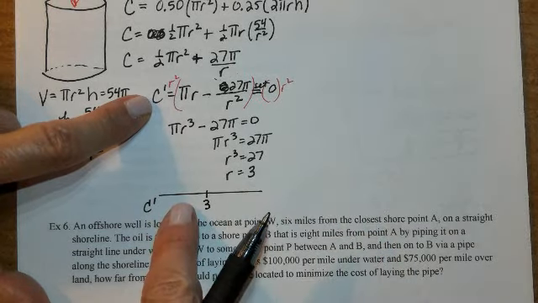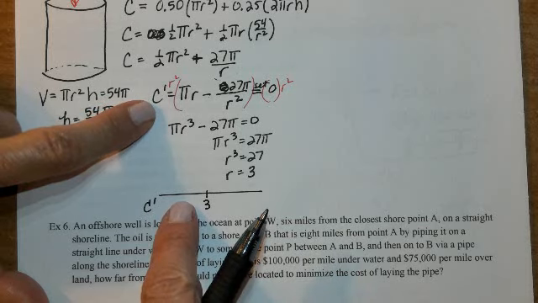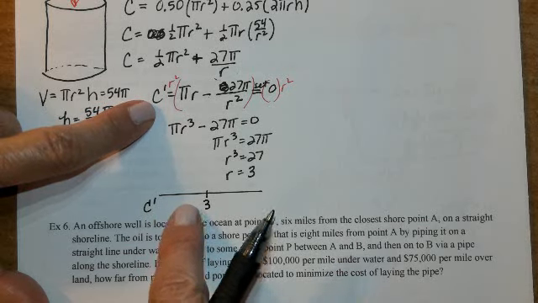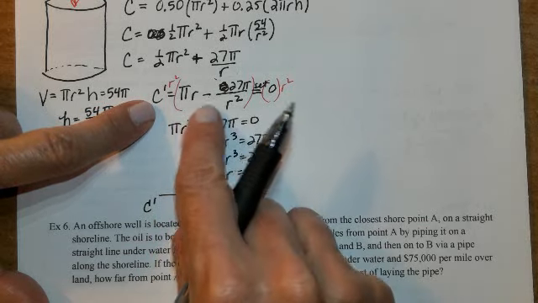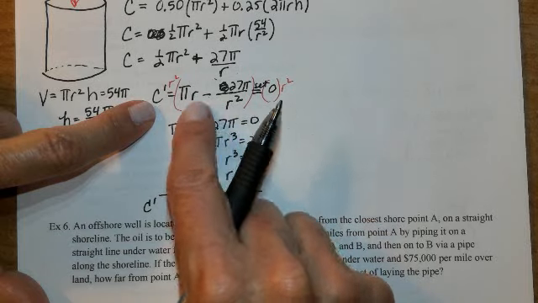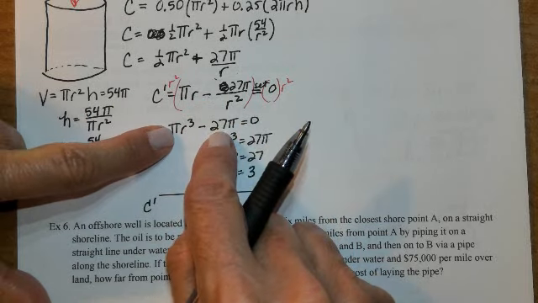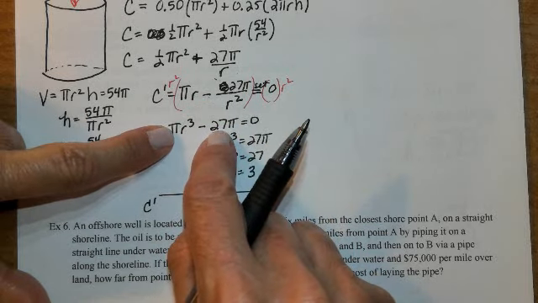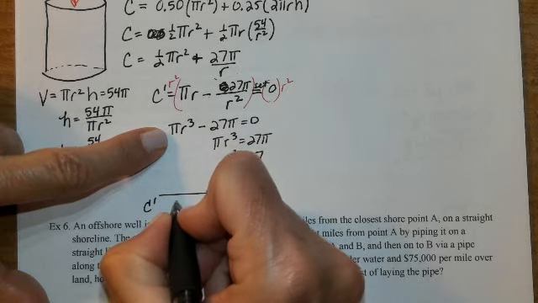Well, if we put a 1 in for r right here, we get a negative, right?